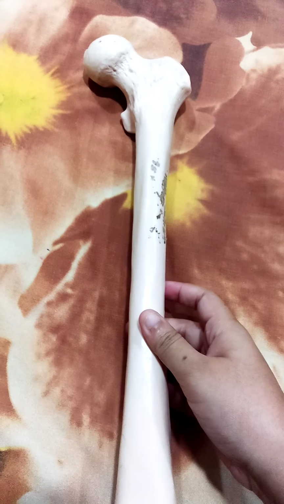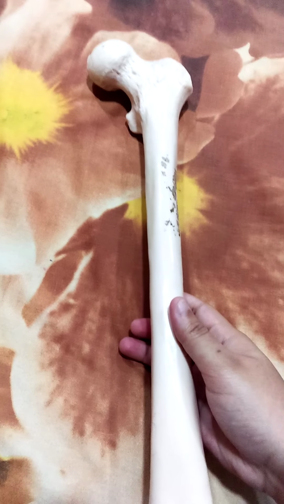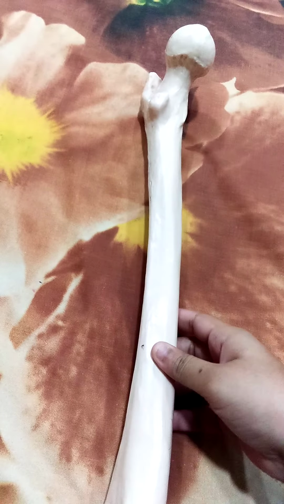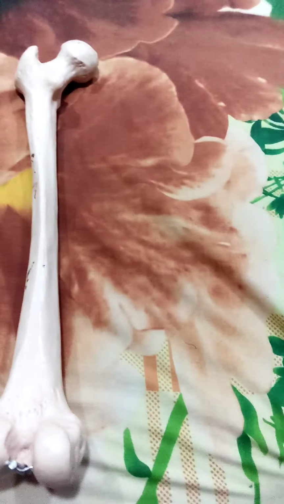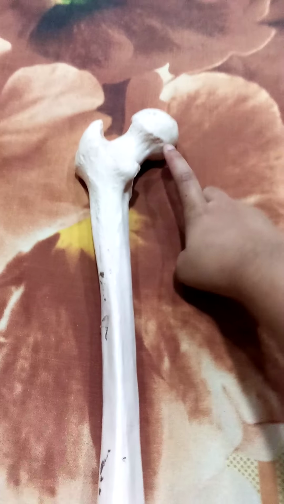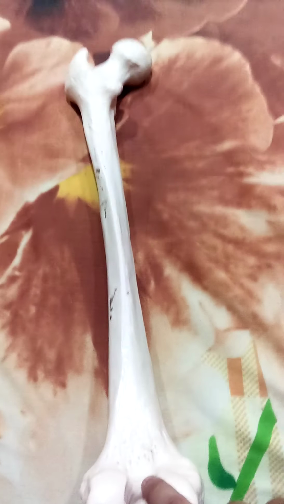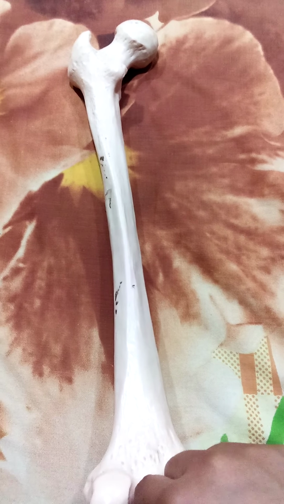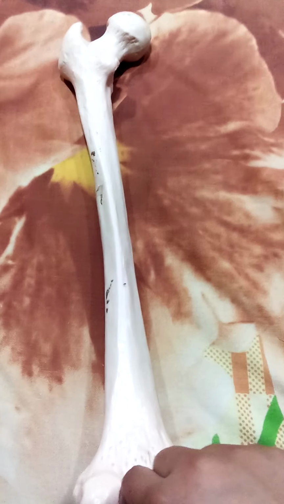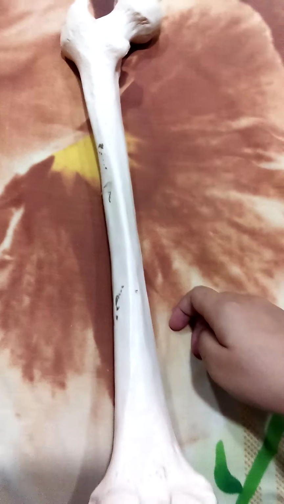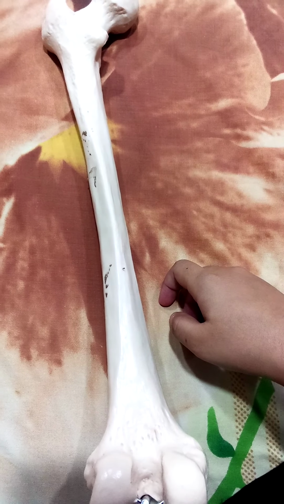Now we are going to discuss the side determination of femur. For the side determination, the head of the femur and these two condyles are very important. Remember that always the head is present at its medial side, and these two condyles are present posteriorly. In this way you can judge whether it is a left femur or a right femur. And we can place a femur in front of the invigilator or examiner.